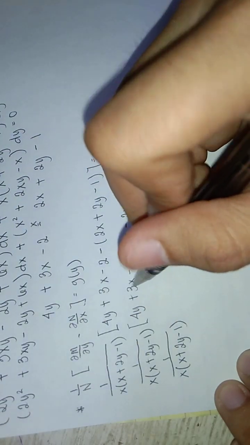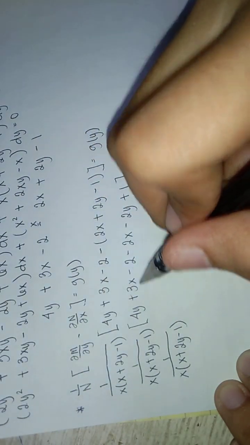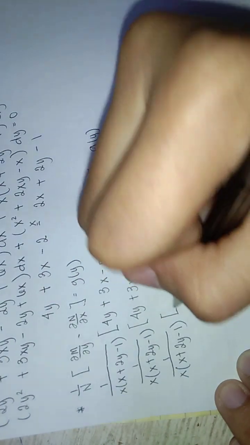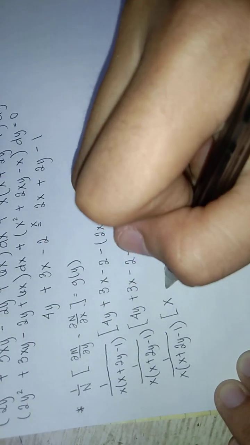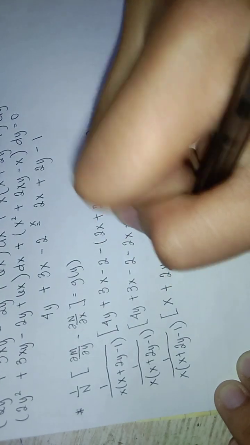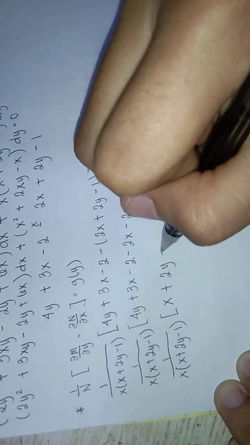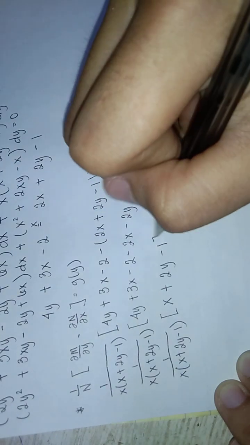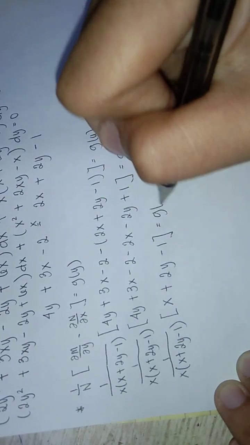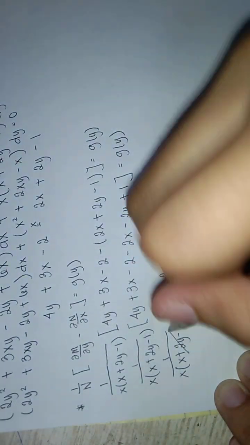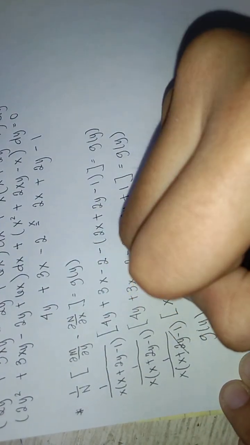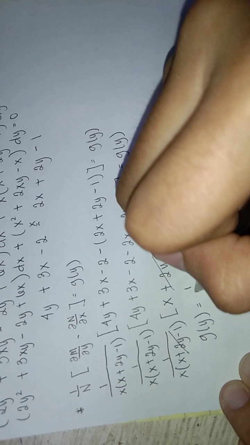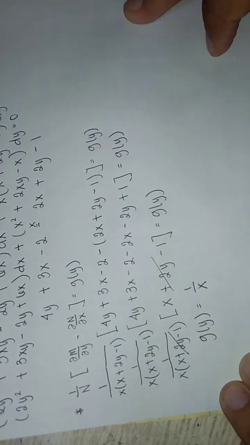Let's start with the x variable. 3x minus 2x is simply x. 4y minus 2y is 2y. And negative 2 plus 1 is negative 1. This can be cancelled out. So our g of y will now be 1 over x.